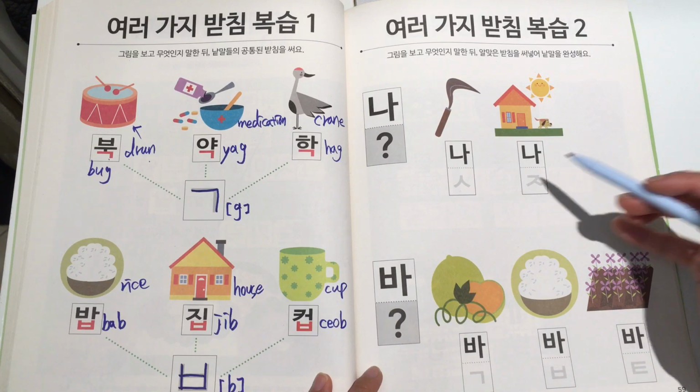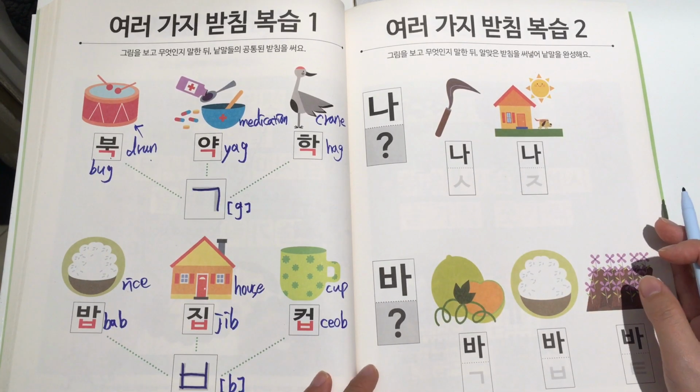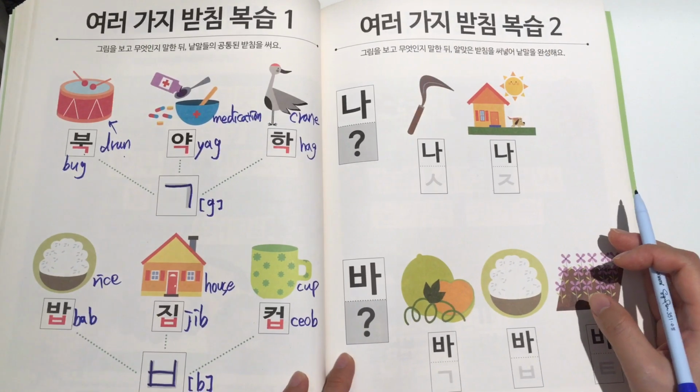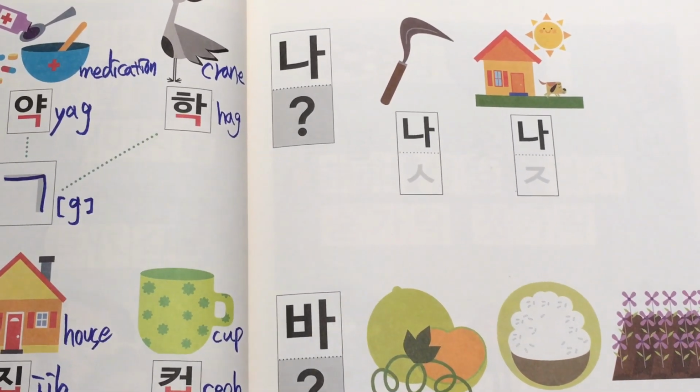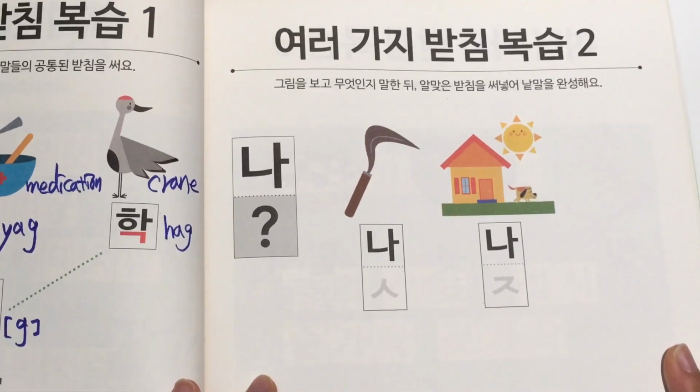And today we're gonna study these words. 오늘은 이 단어들을 공부해 볼 거예요. So, first one.